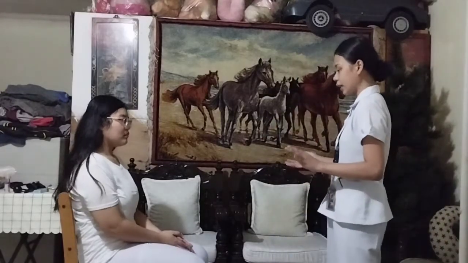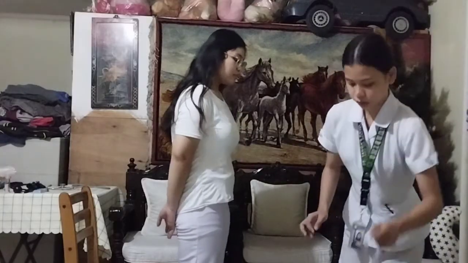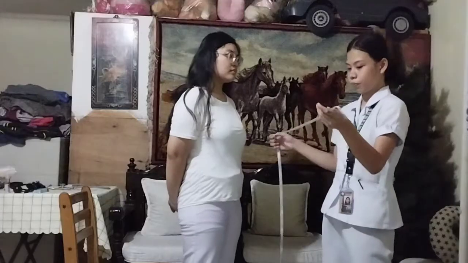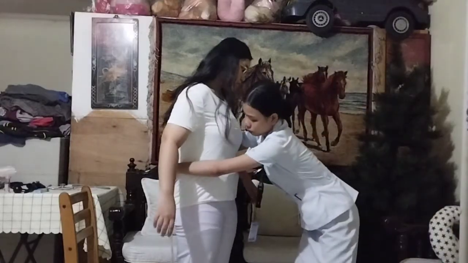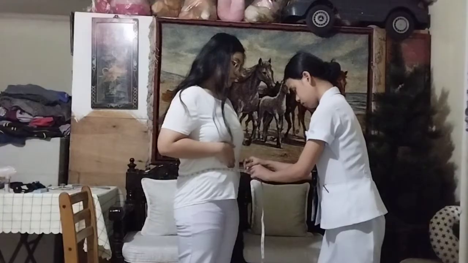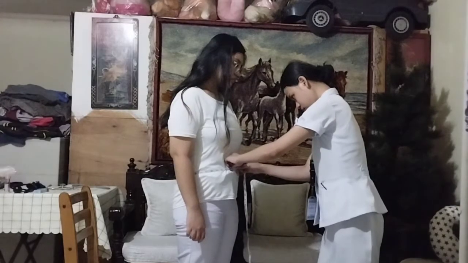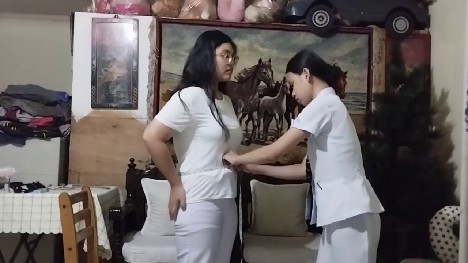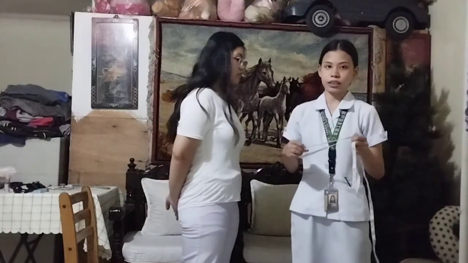So now that I have completed the BMI, I will now proceed with measuring the waist circumference of the patient. So ma'am, can you please stand again? And can you please breathe in and exhale? So now that the patient exhaled, I will now wrap this tape measure around the patient's waist and align it to her umbilicus. So, the measured waistline of the patient is 36 inches.